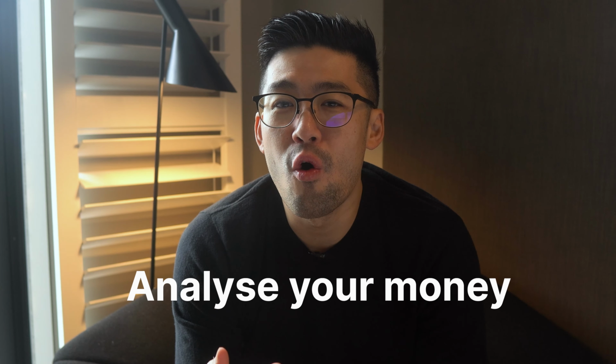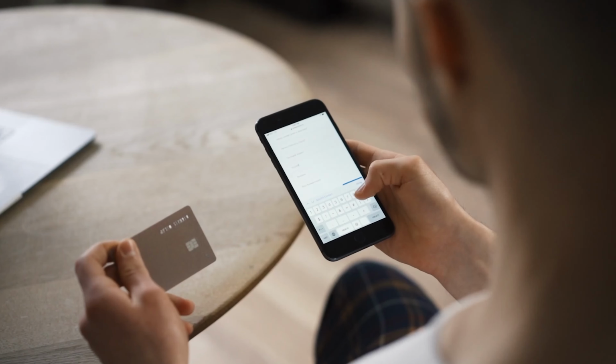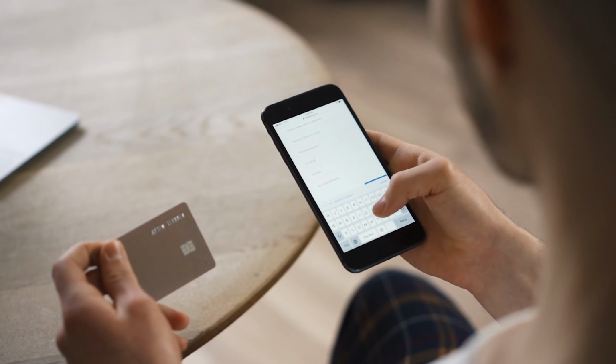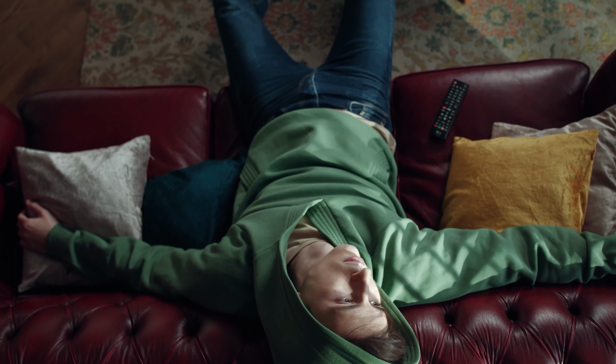In this step, you would like to analyze your own data, your own money. You would like to look for patterns. For example, do you spend mostly on online shopping on Friday night when you are stressed out or tired, or on Saturday night when you are doing nothing or bored? You would like to look for data and patterns in your spending behavior so you can improve it.